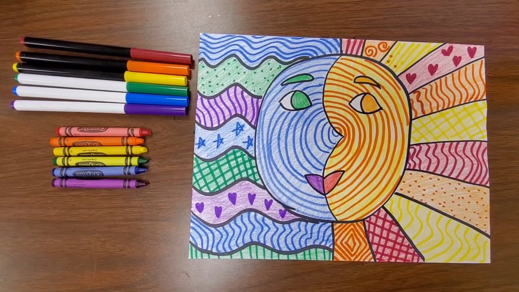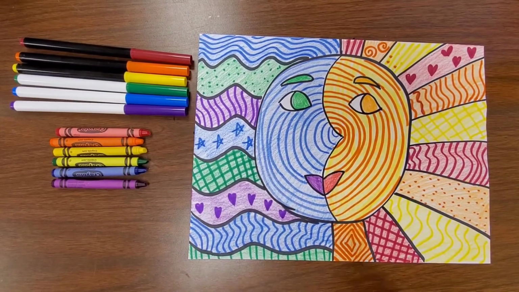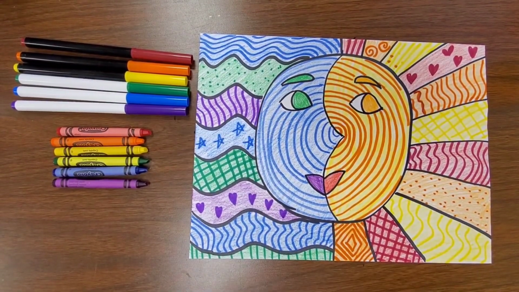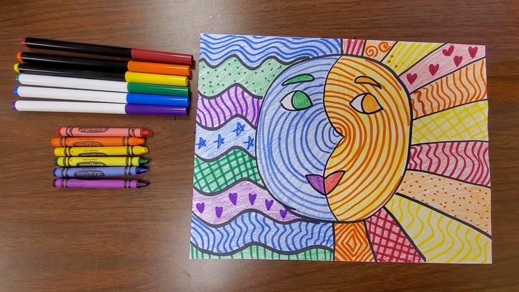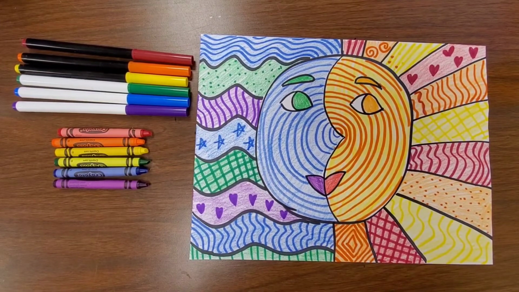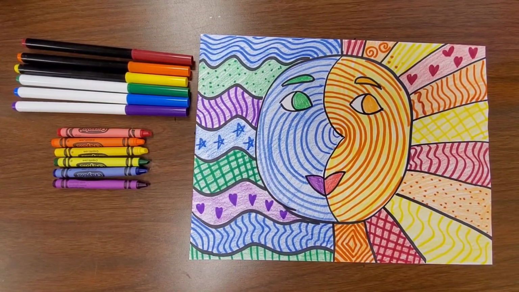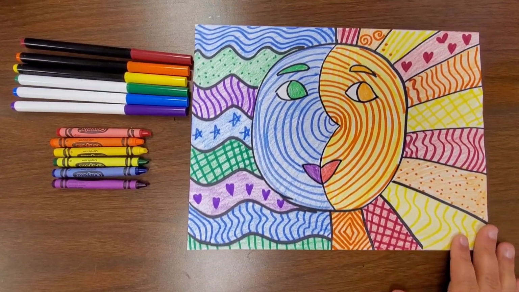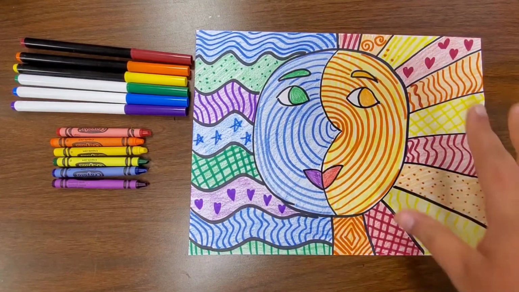So this is my finished project. I went ahead and skipped over and did the moon side really quickly. Your designs can be anything you like. These are just some examples of the ones that I did. If you want to just do lines for the whole thing, you can. If you want to do hearts or patterns, it's completely up to you. I just thought it would make it look more interesting if I did a bunch of different types of designs on here.